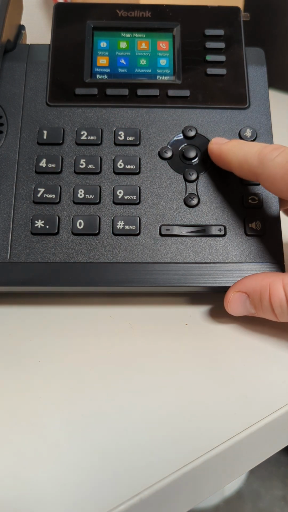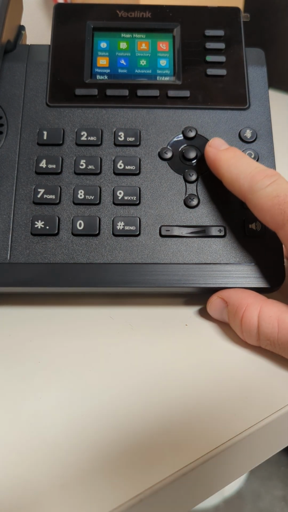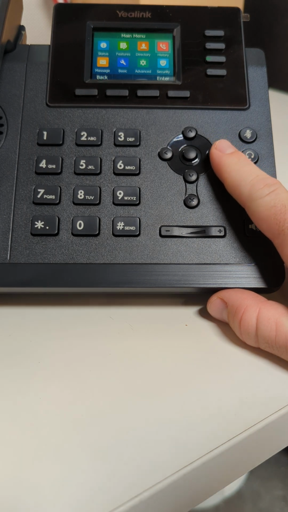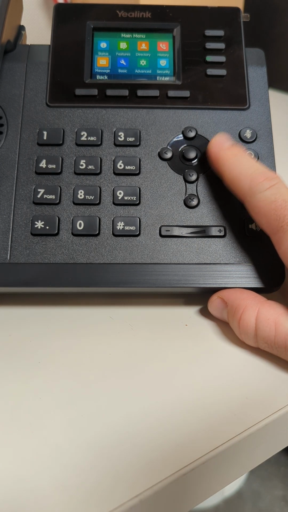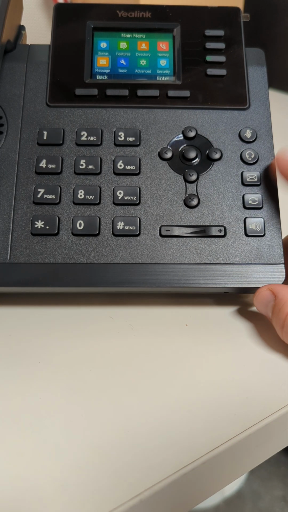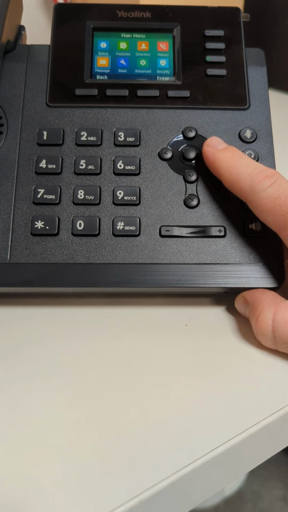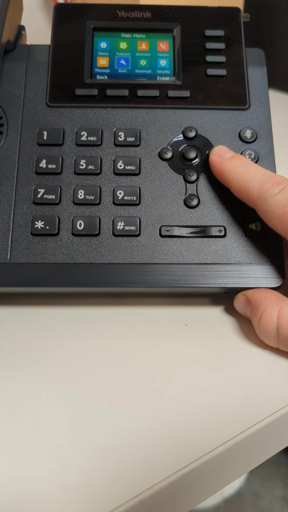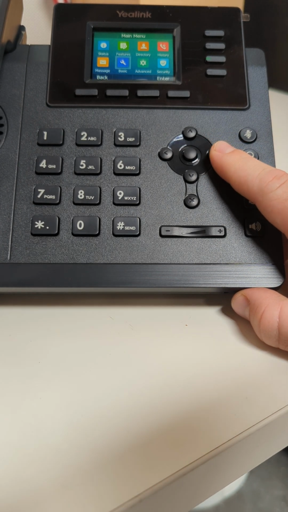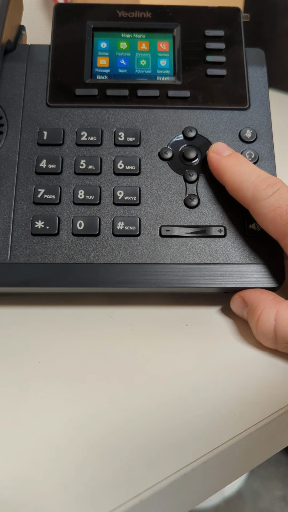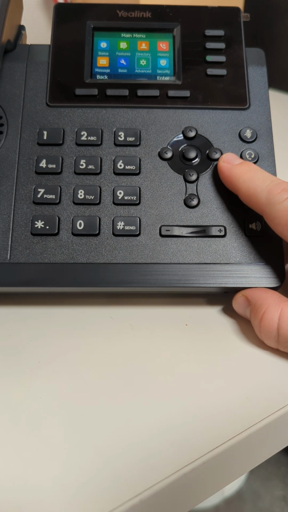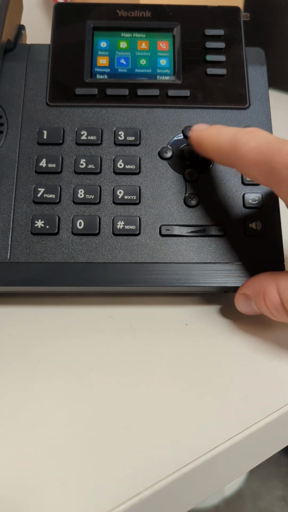Again, we have directory, which we just went over. We do have a soft key for that. Call history, have a soft key for that as well. Message, we have that button right there, which does the same thing. Basic, you will have to come into here, for example, if you want to change your wallpaper or connect the phone to Wi-Fi. Advanced, you have to have the administrator password to do so, so you would not go into there. I'll press basic.